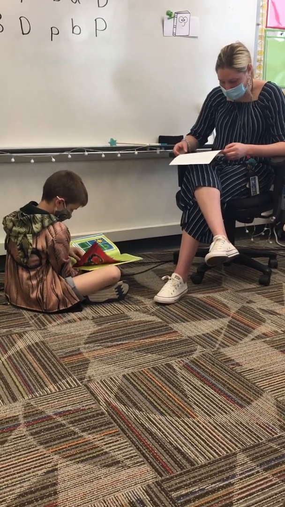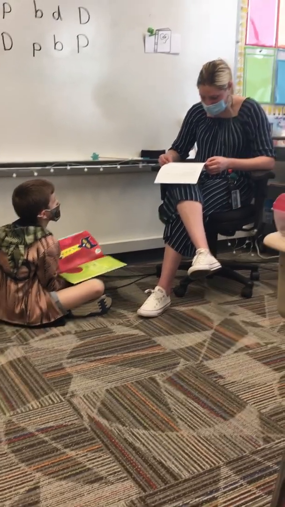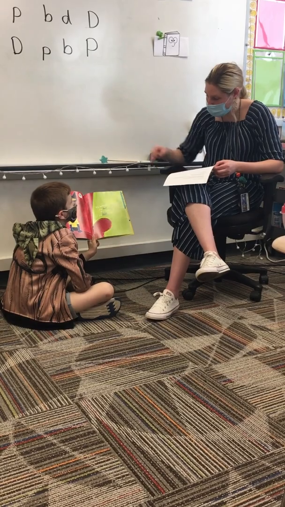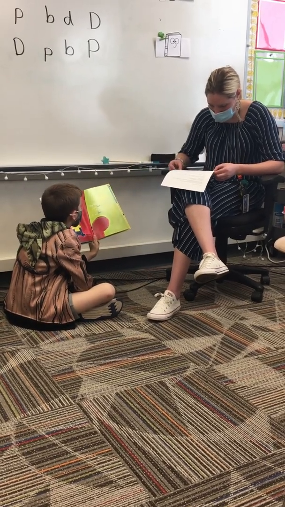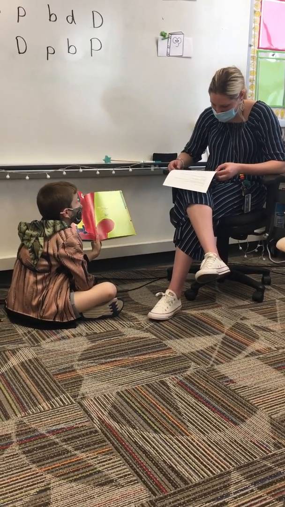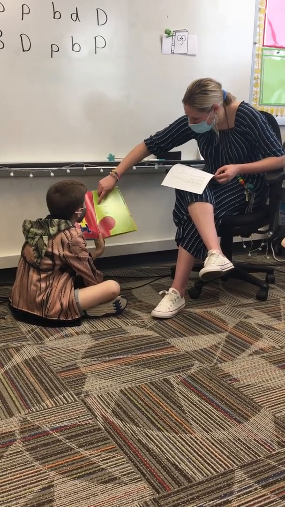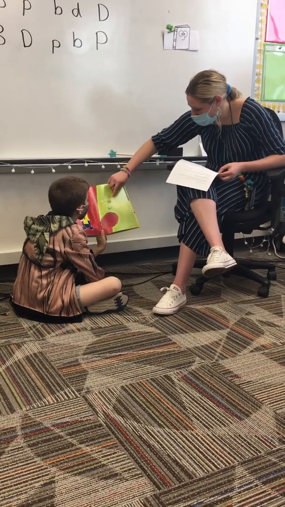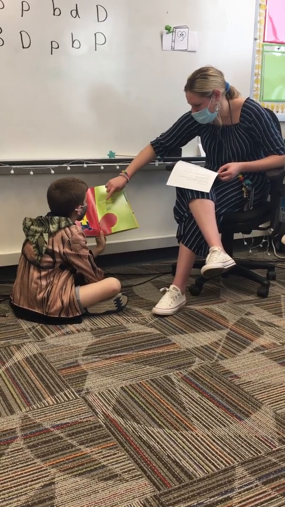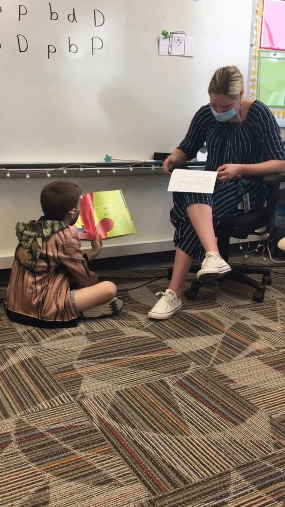All right, so I finished reading this passage, so now I'm going to read this page. So which page should I read next? This page, right. I'm gonna start reading right here. So my 4 groovy buttons, my 4 groovy buttons.